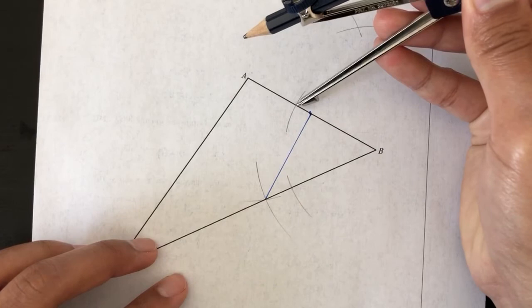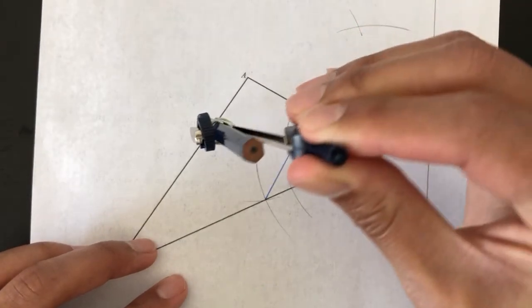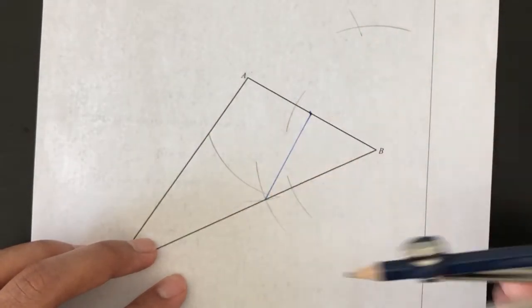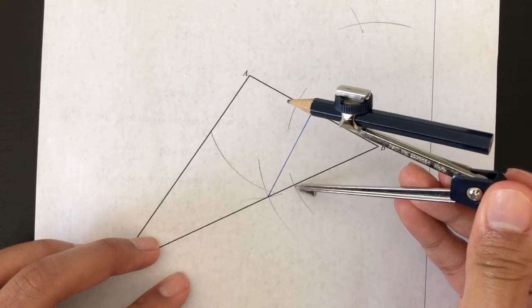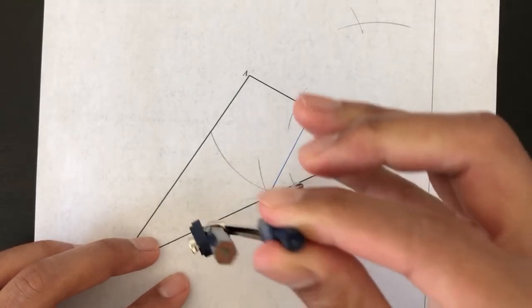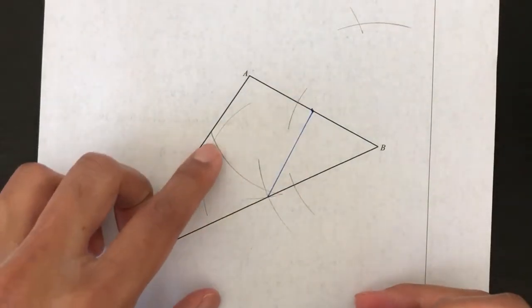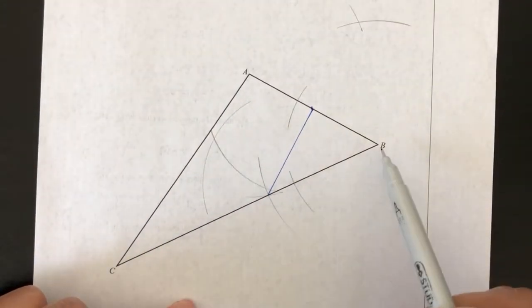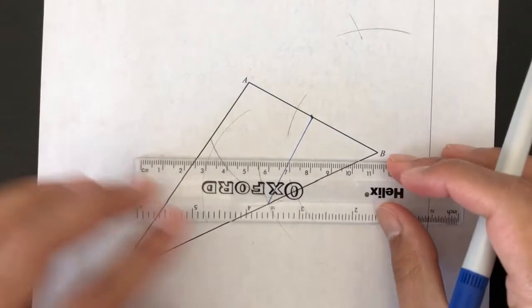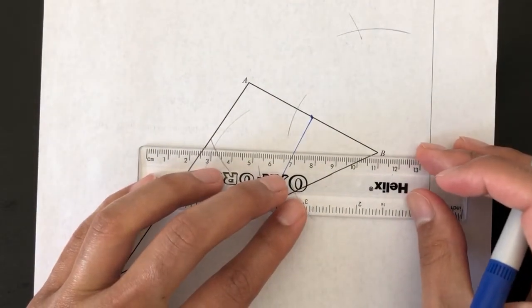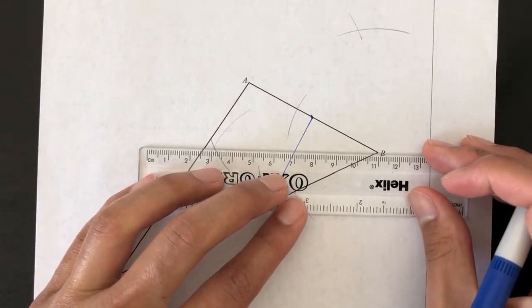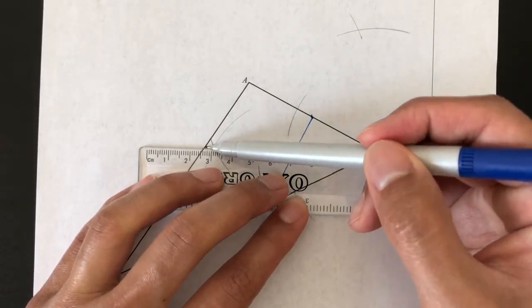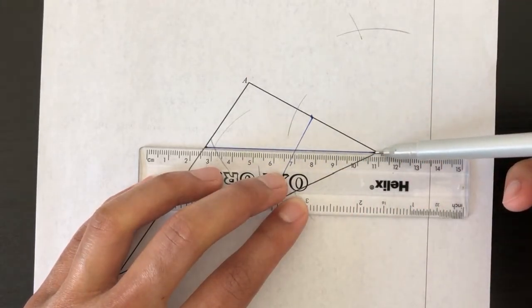We go on this point and we draw an arc inside. We draw another arc to cut the first arc. Okay, so we have a point here. So now we have to join this point to B to form the locus of points that is equidistant from AB and BC. And that is your answer for part 2.